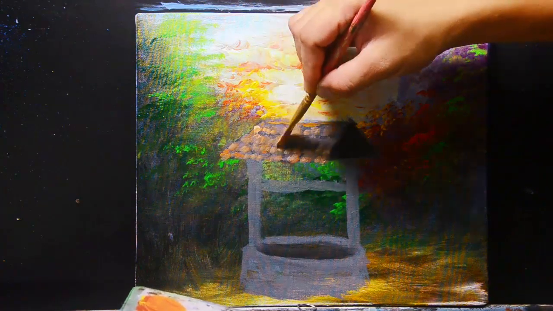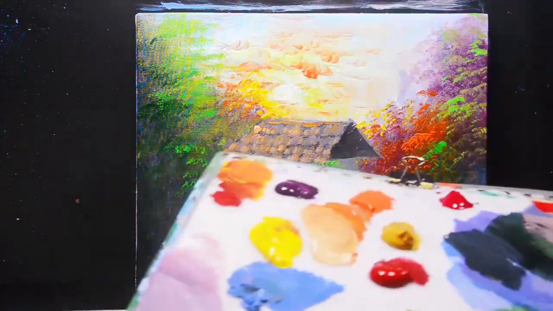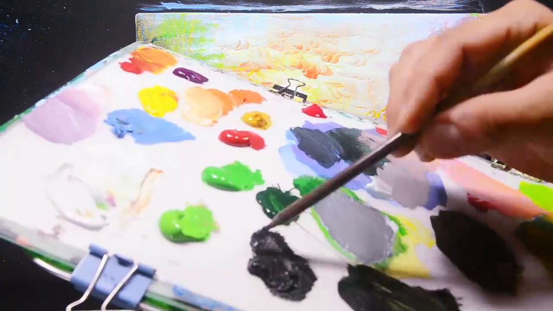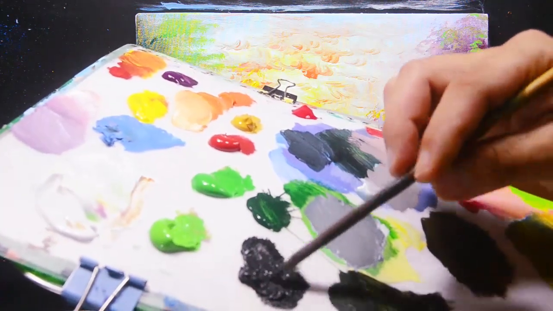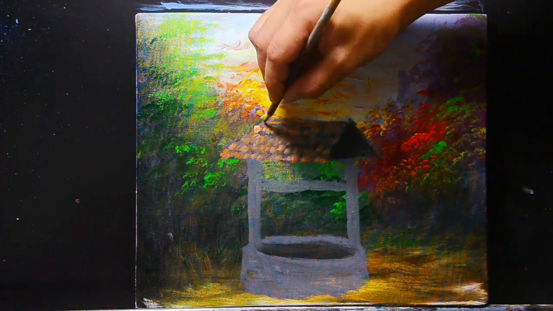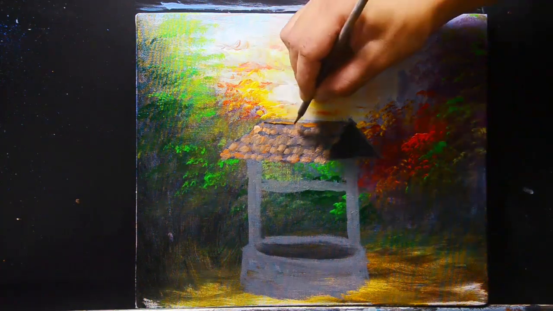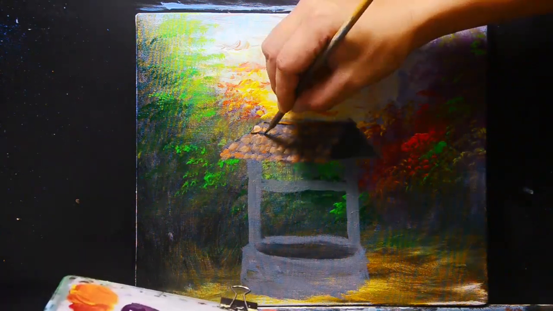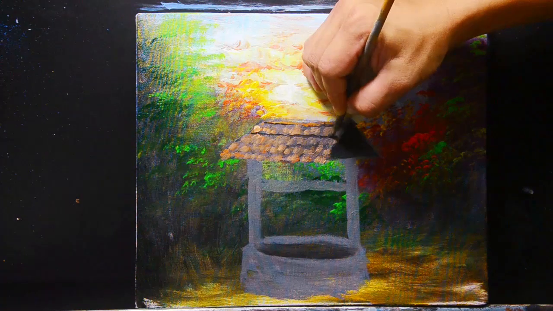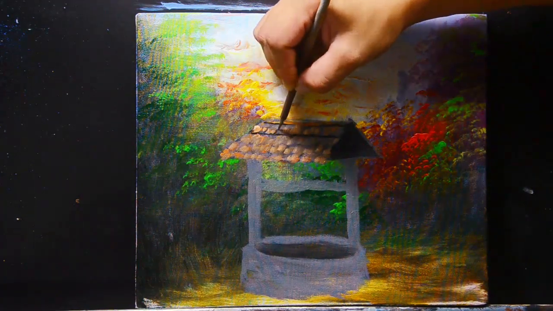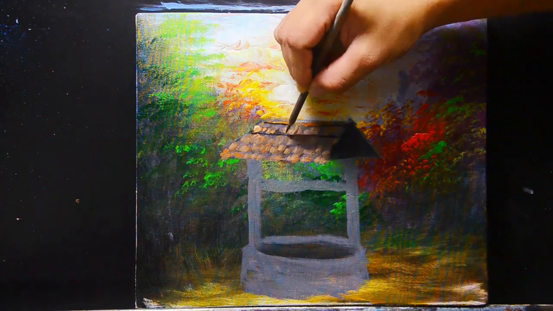Just continue here. Then after that, I'm going to use this pointed brush, the number 0 brush. I'm going to add here, or the shading this roof here using the Mars black color, to create a thin line for the design of this roof.